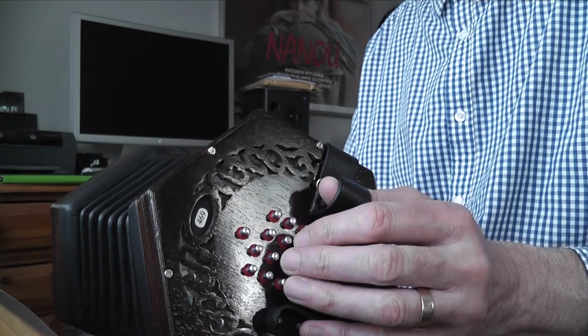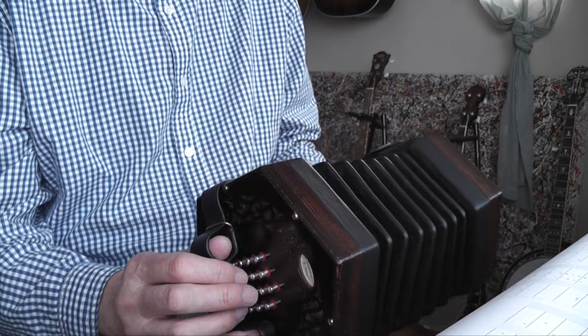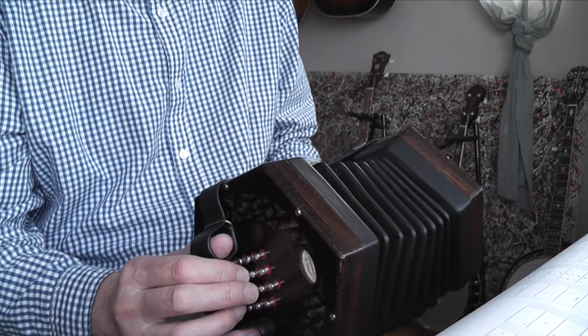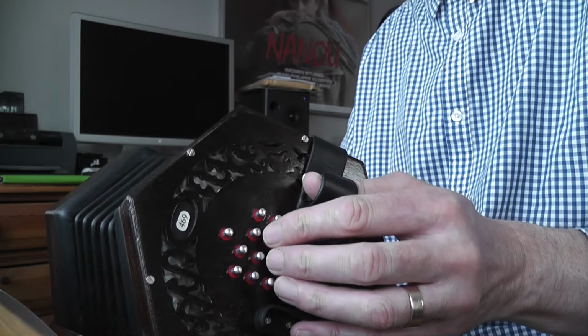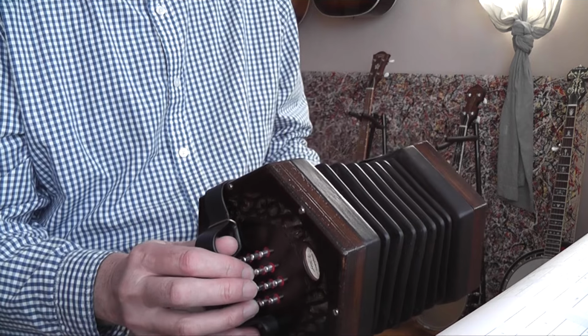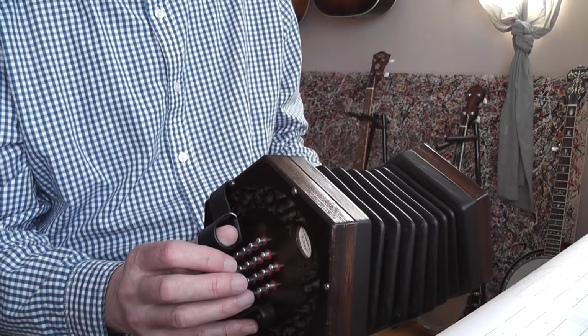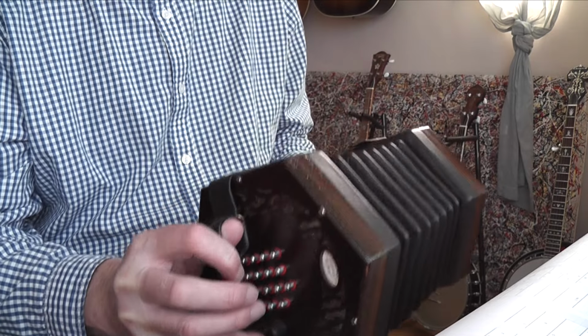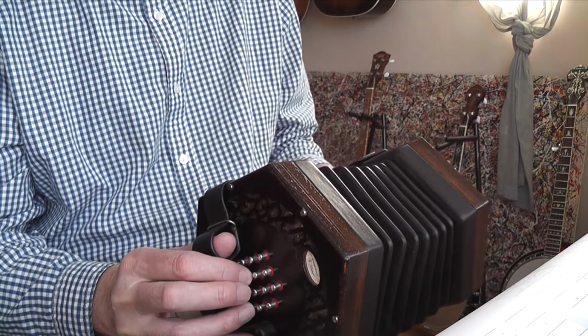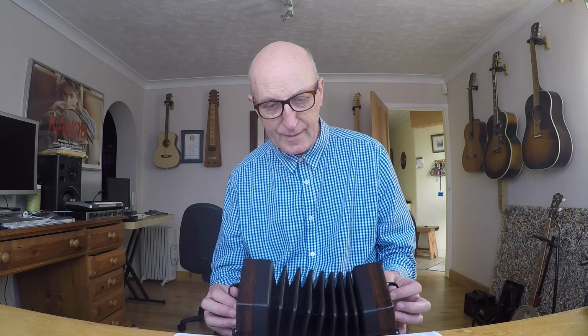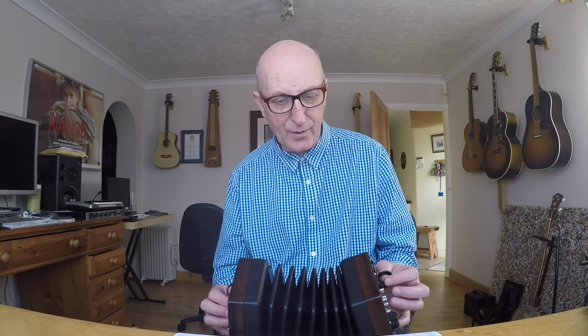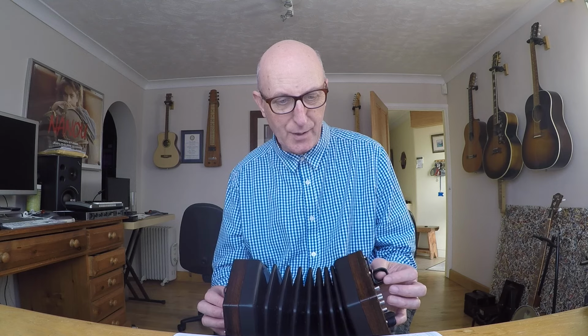So left hand B and G together, right hand A and C together, left hand together B and D, back to the A and C, back to the B and G, and then you go to A and F sharp. Okay, so you've got F sharp, third finger, A first finger. Can you hear that? It sounds not that great, does it? Because that's the third apart as well.